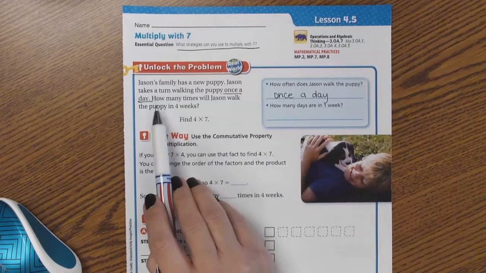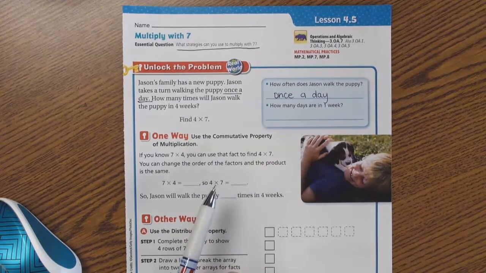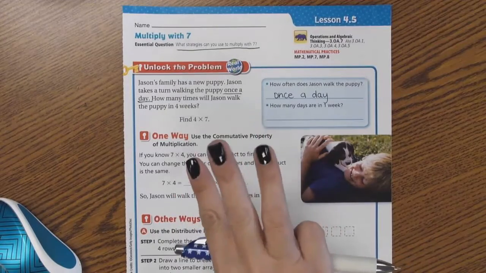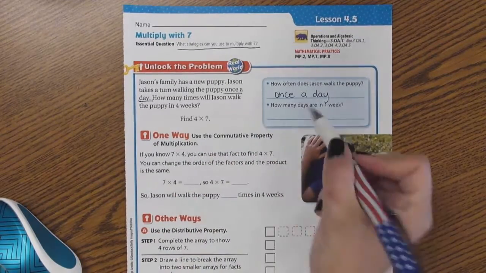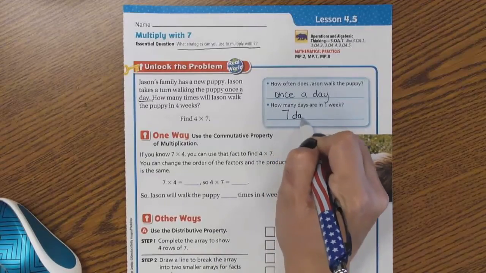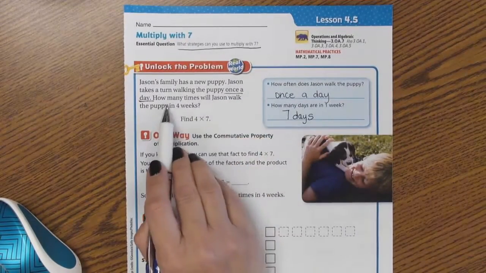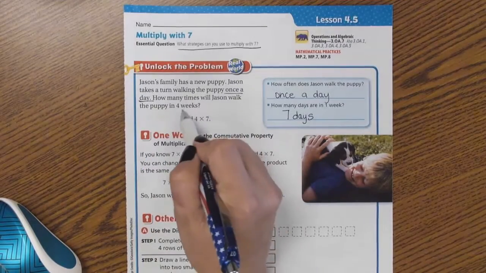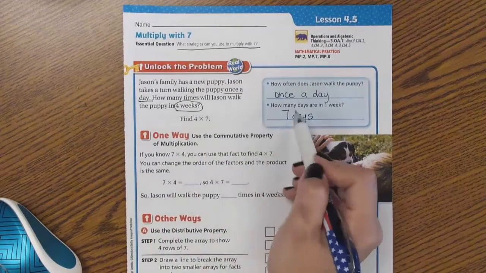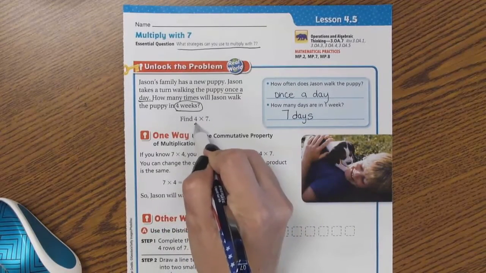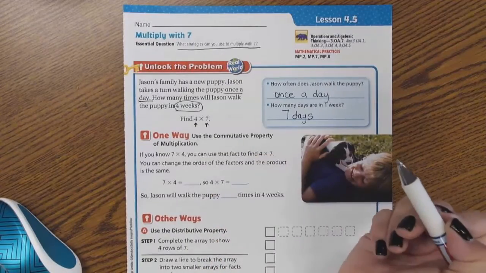Okay, perfect. Then it says how many days are in 1 week? Well, let's see. Do you know? Monday, Tuesday, Wednesday, Thursday, Friday, Saturday, Sunday. That's 7 days in 1 week. So we're going to write 7 days. Okay, so the question says how many times will Jason walk in 4 weeks? We know that it's once a day, 4 weeks. There's 7 days in a week. That's where the 4 comes from, and that's where the 7 comes from. 4 weeks, 7 days. Okay?